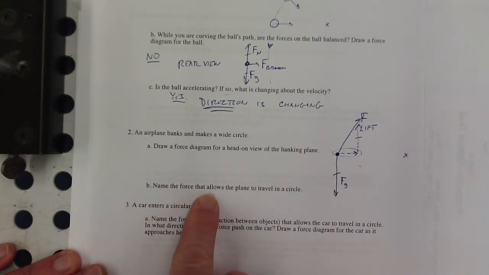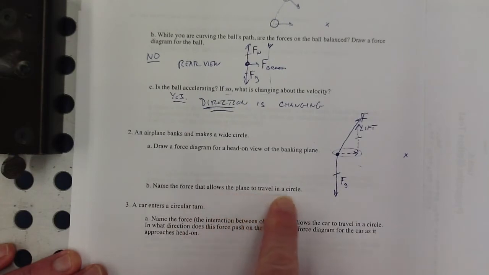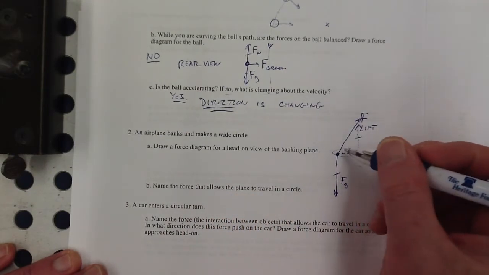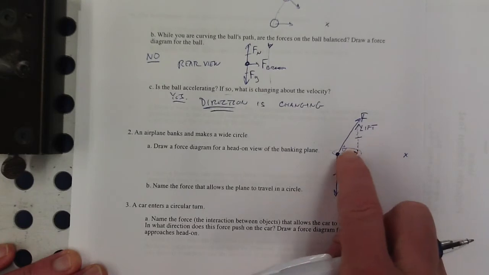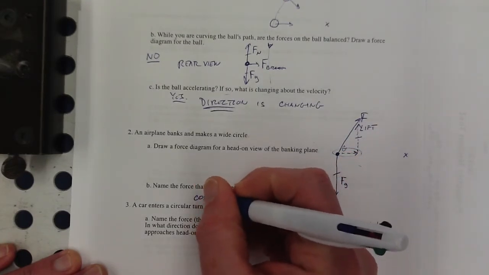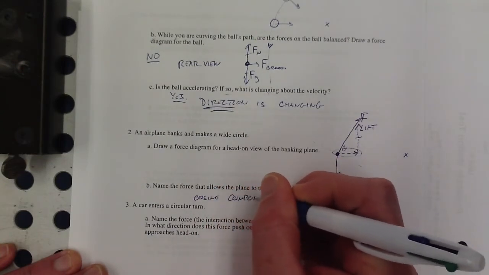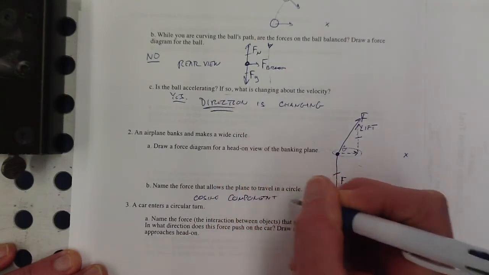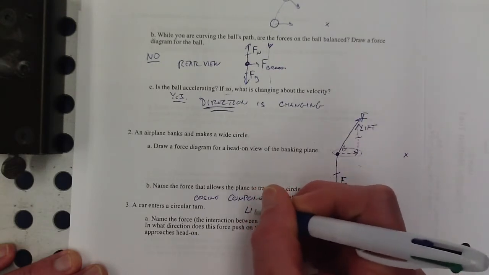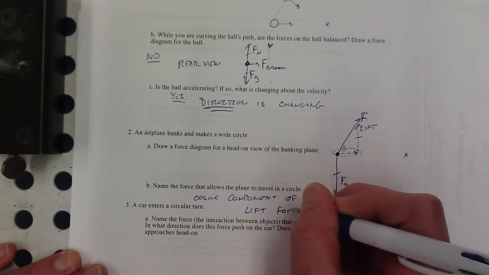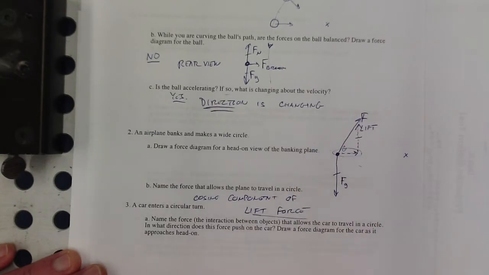Got it. Name the force that allows the plane to travel in the circle. So that would be, if we knew this angle right here, then this right here would be the adjacent. It would be the cosine component of the lift force. If you just said the lift force, I think that's probably pretty good. It's part of the lift force, right?